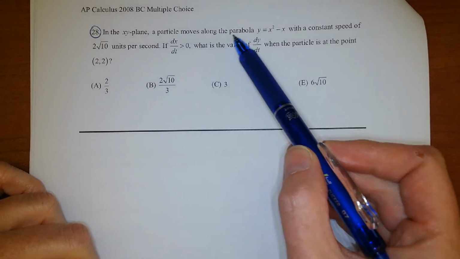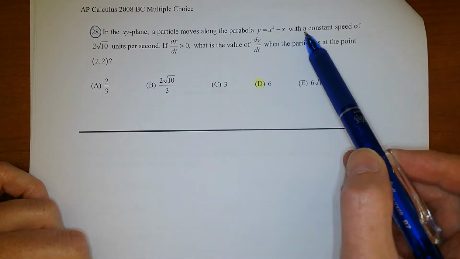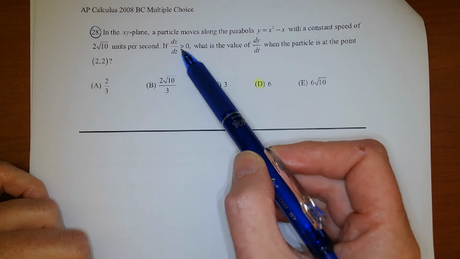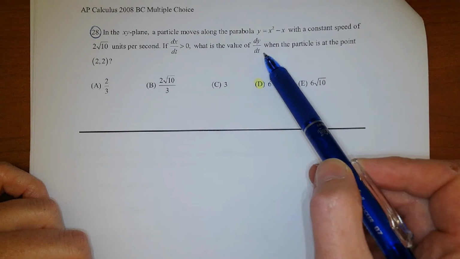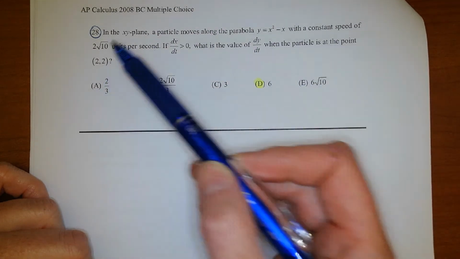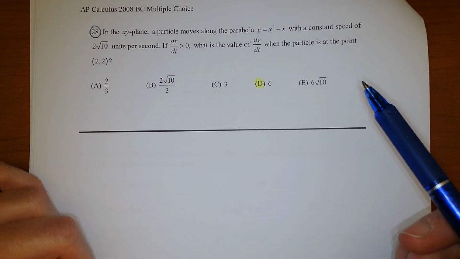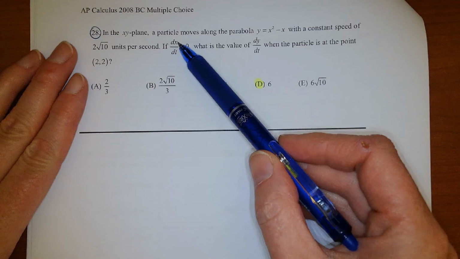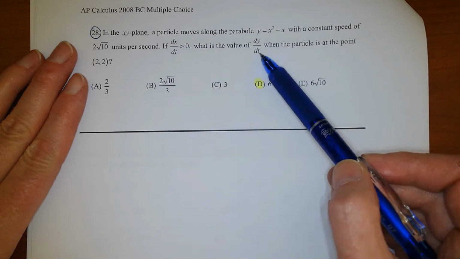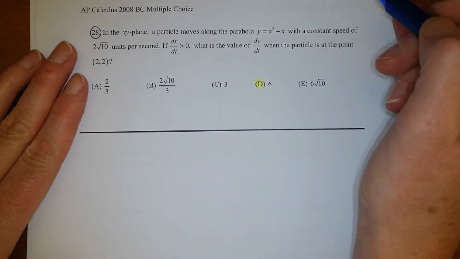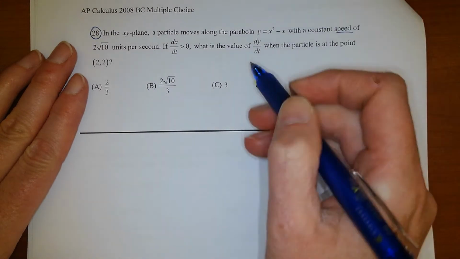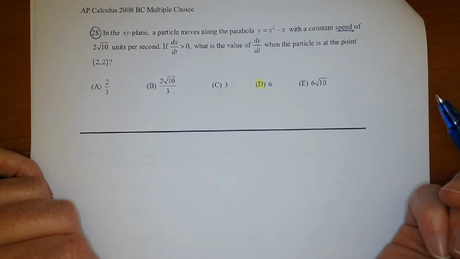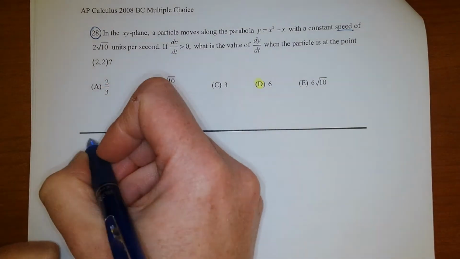So you've got a particle moving along the parabola y equals x squared minus x with a constant speed of 2 square root 10 units per second. If dx/dt is positive, what is the value of dy/dt when the particle is at the point (2, 2)? Okay, let's think about this. They gave me this position function, and then they're giving me vector-valued information. So I'm going to reach for the definition of speed in terms of vectors, which is that speed is the magnitude of the velocity vector. Let's start with that because that's something they gave us.